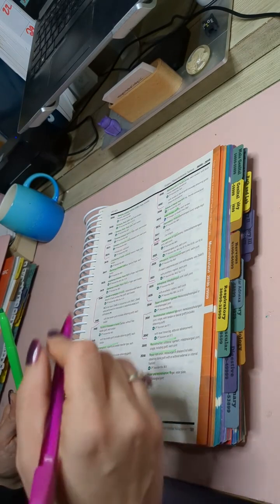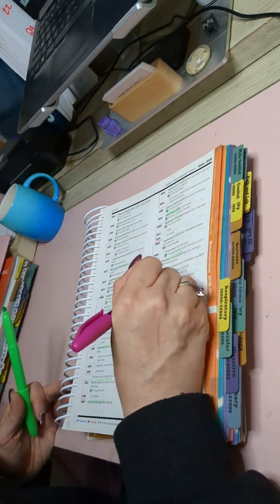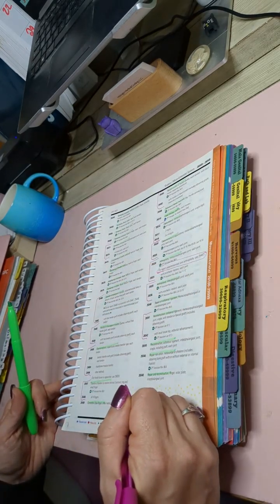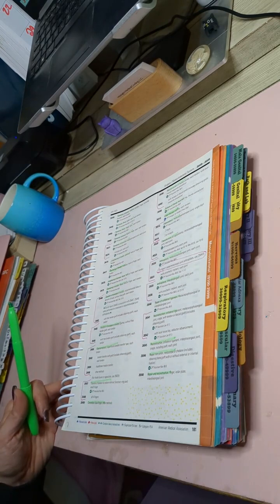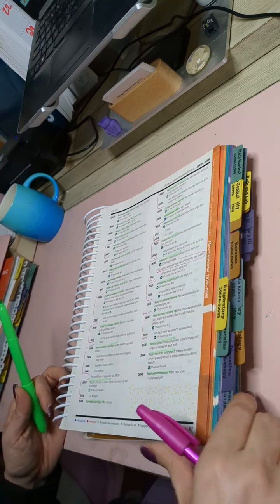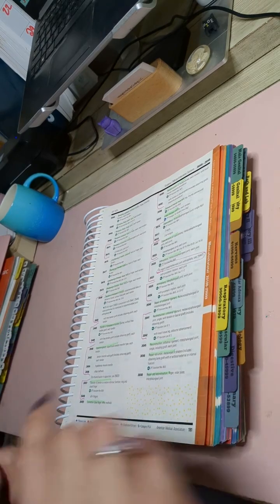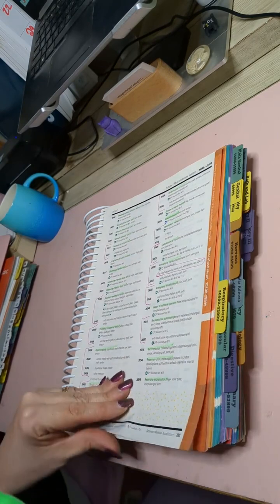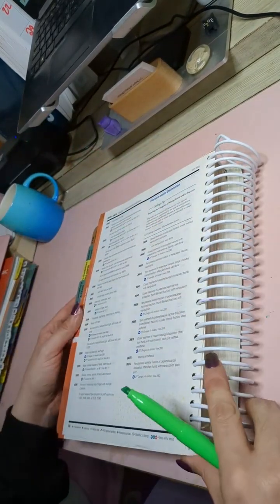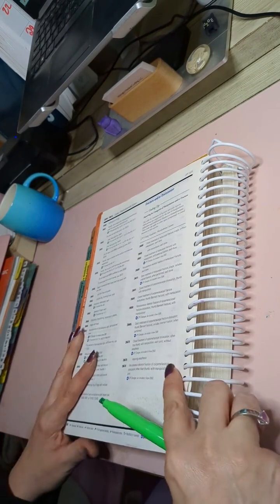After that, again, just go back and circle what's in parentheses. And that's it for this page. Again, this was page 181. Now I'm on page 182.